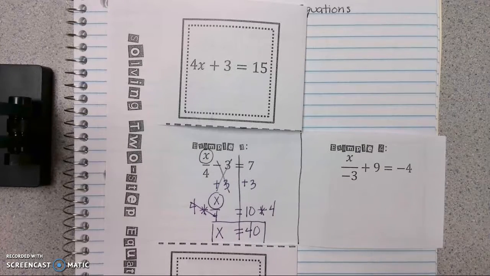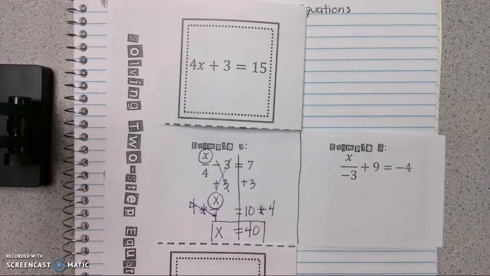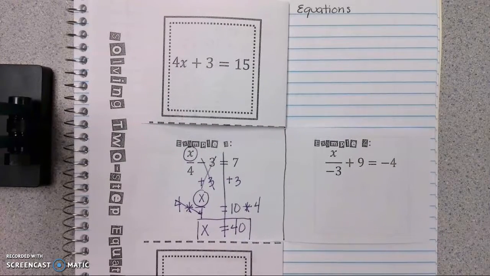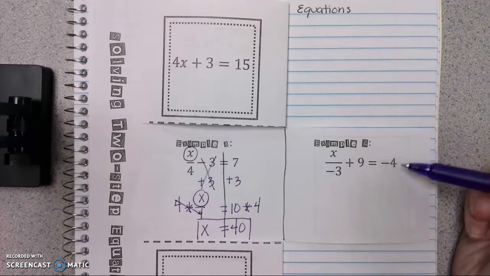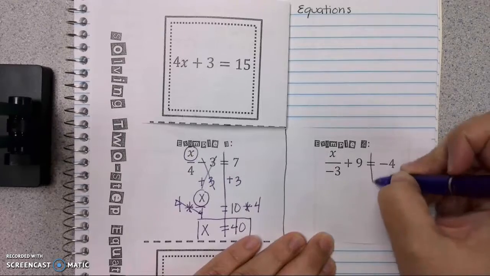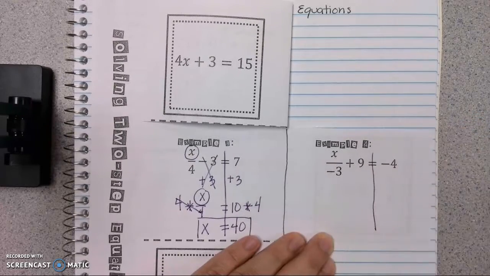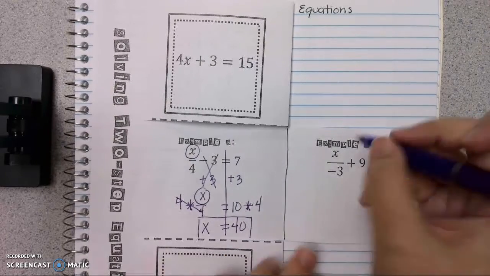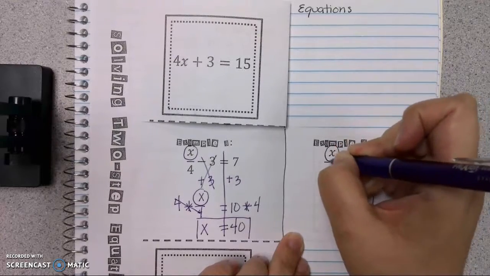Circle my answer. And I did that one perfectly. Continuing on. X divided by negative 3 plus 9 is equal to negative 4. I follow my same steps first. Put a line down my equal sign, trying to get x all alone.